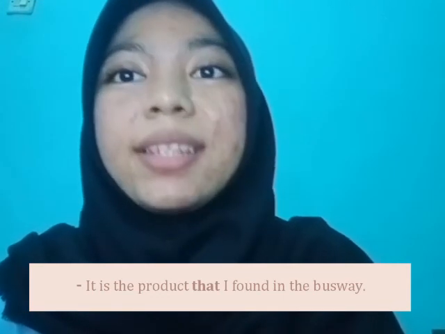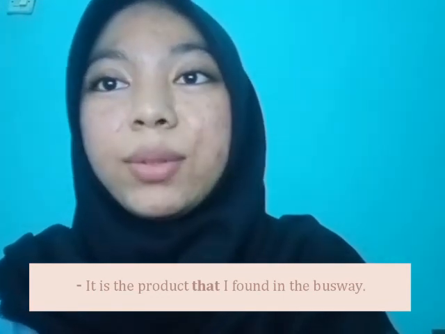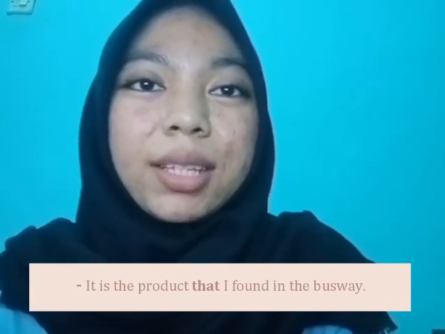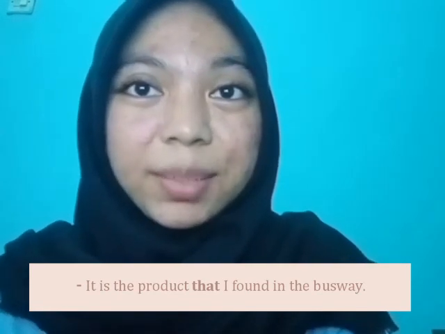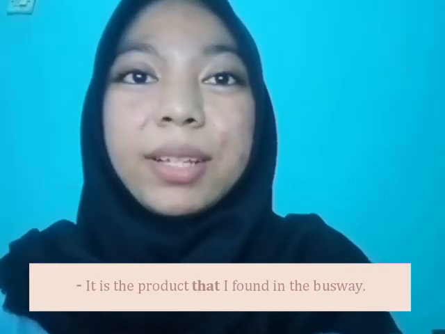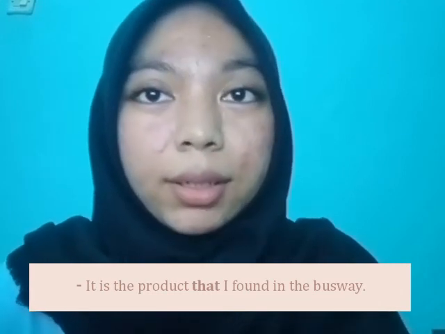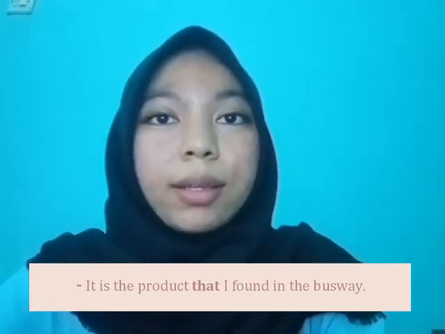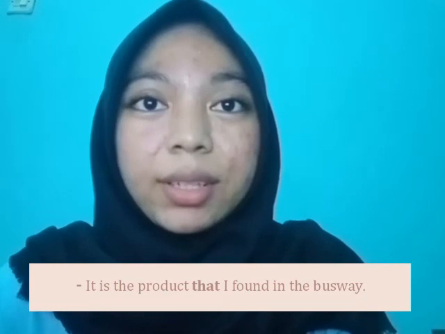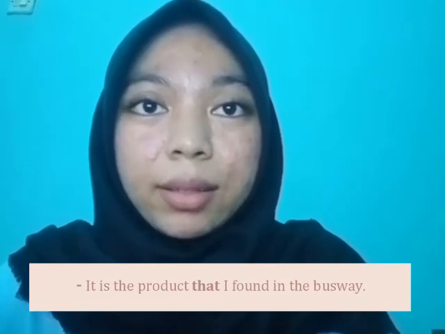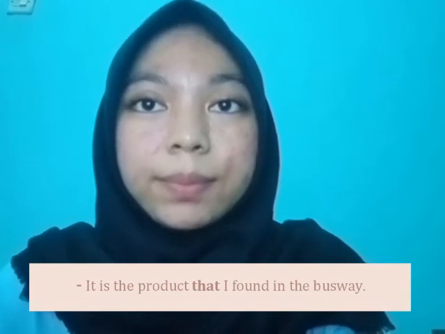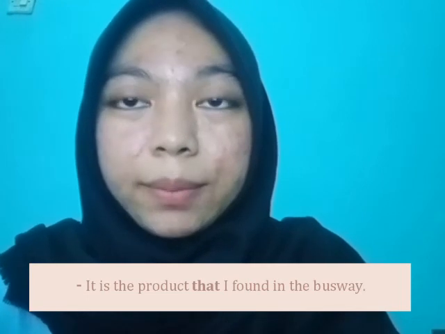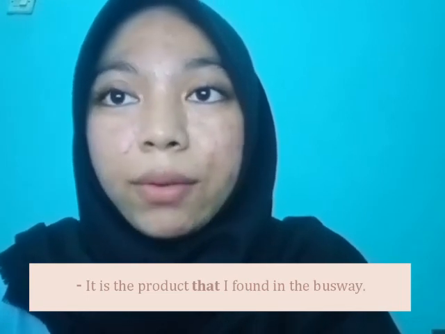Okay, the last example, the third example: It is the product that I found in the past week. The word that here explains the product, the word before that, because the product here is the object of found in the past week.